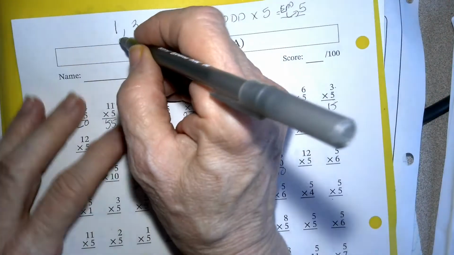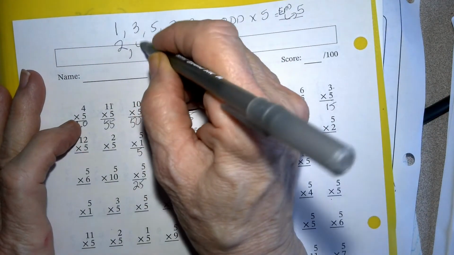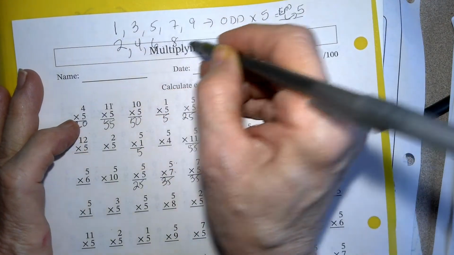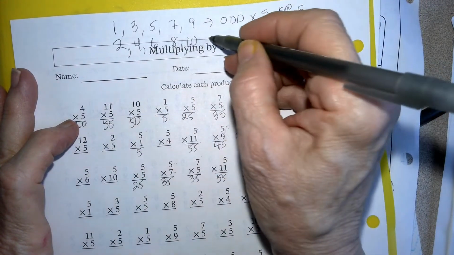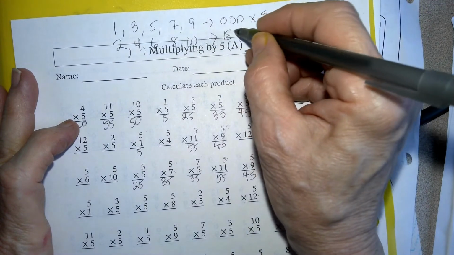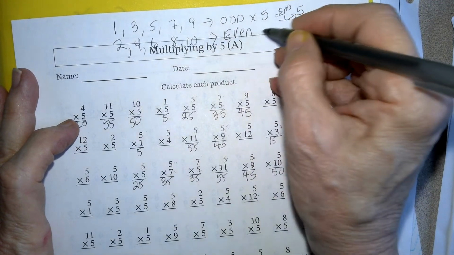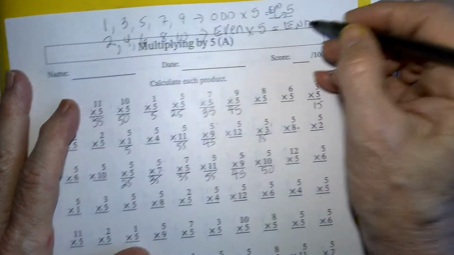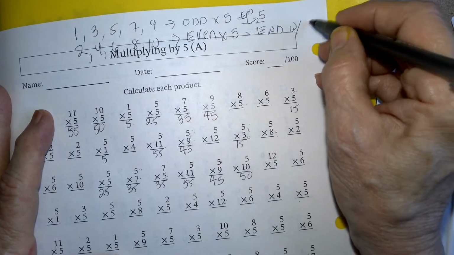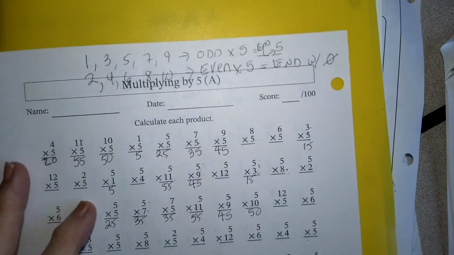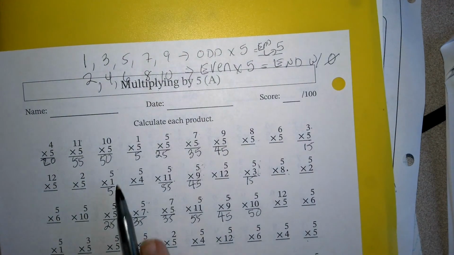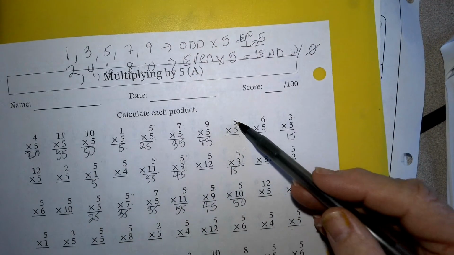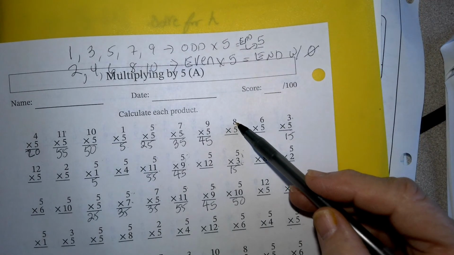So on even numbers that end with 2, 4, 6, 8, 10, those are even numbers. And an even number times 5 will always end with a 0. So let's go back to these. This 8 is an even number. I know it's going to end with 0.